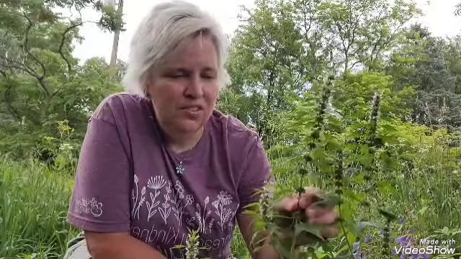Like I mentioned, motherwort is in the mint family, and being in the mint family, that means one way to identify a mint is to look at the stem, and the stem is a square. So one characteristic of motherwort is to look at the stem, and you'll see that it has a square stem. Another characteristic to look for on motherwort is the leaves.